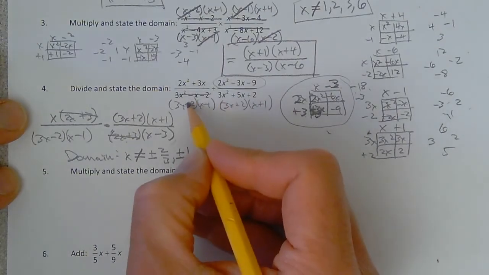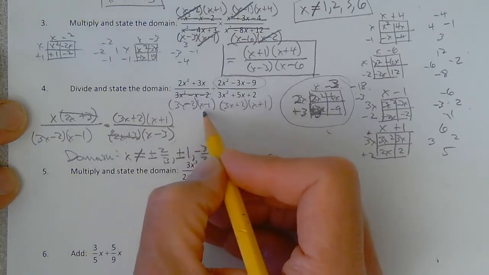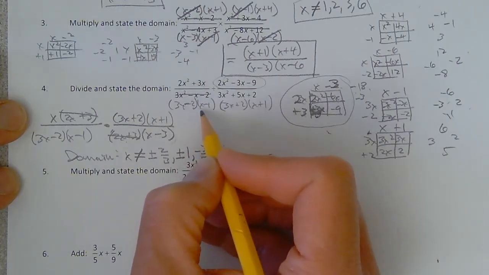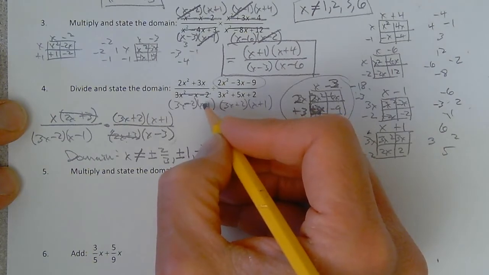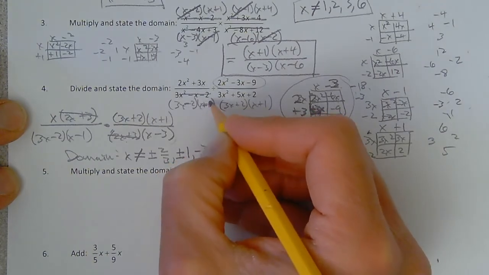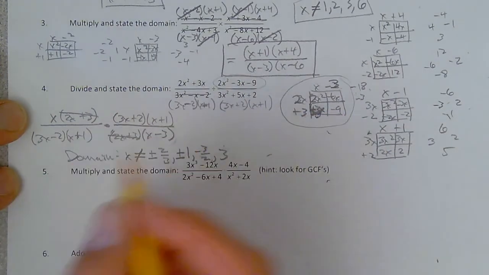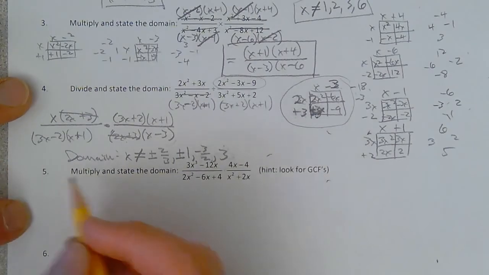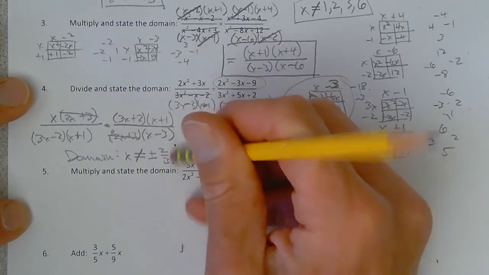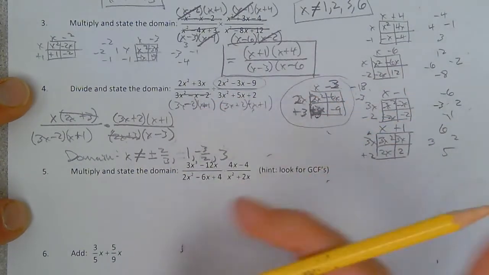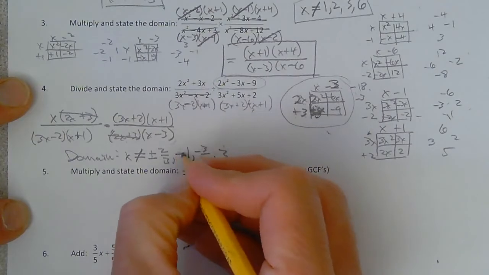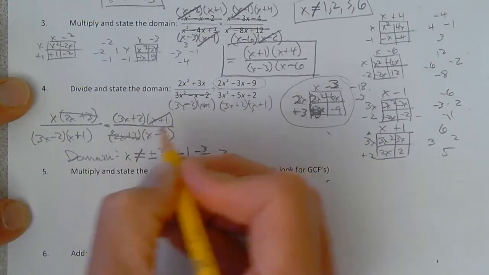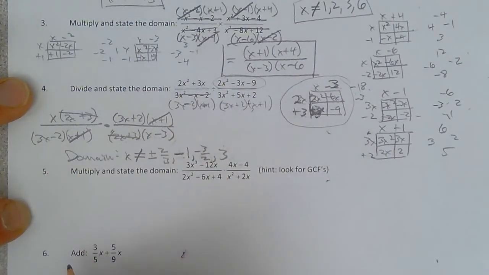Actually, this 3x minus 2, that wouldn't give me a minus 2. So that would have had to been an x plus 1 there. So this actually should have been an x plus 1, which means that positive 1 was not a problem. Only negative 1 was a problem, and the x plus 1s will cancel.